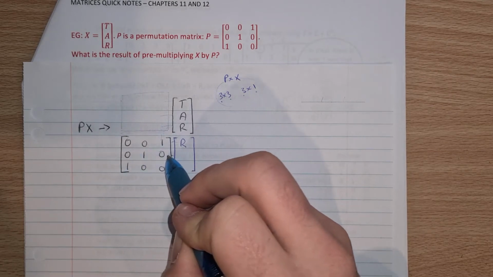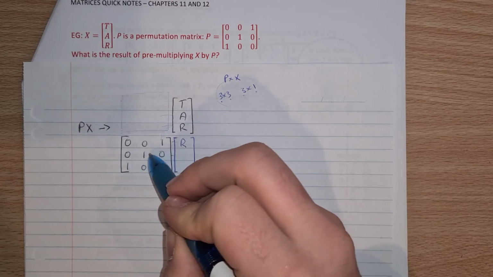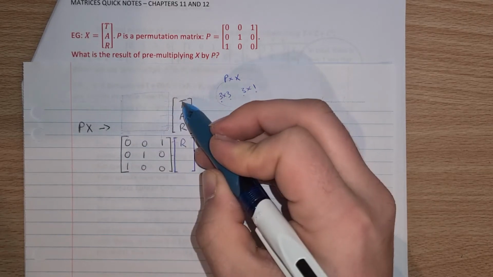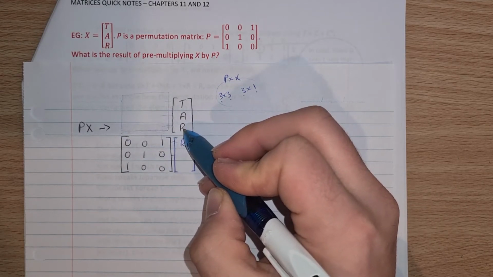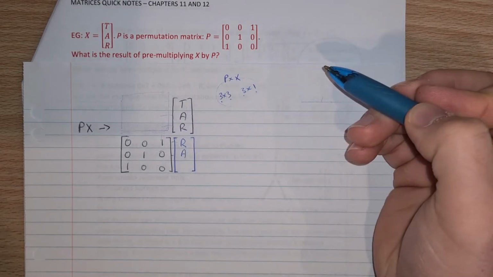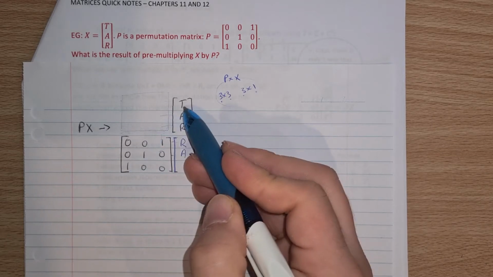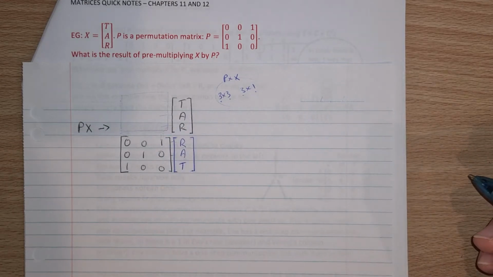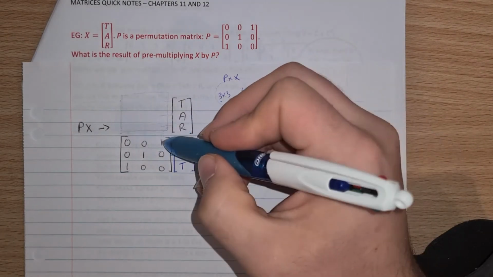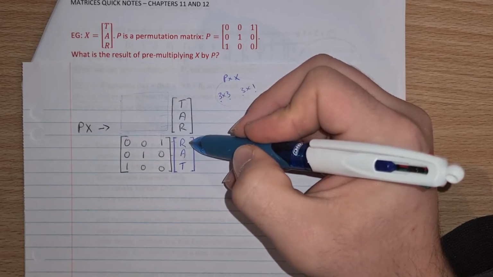In the second row, we have zeros everywhere except the only non-zero entry, which is in the second column. So that's going to pair up with A. We can see 0 pairs up with T, 1 pairs up with A, 0 pairs up with R. So A is what remains in this second place. And following that logic, we've got a 1 here which corresponds to the T and zeros. So the T goes there. So the product PX, what it does is this permutation matrix rearranges the letters TAR to spell RAT.